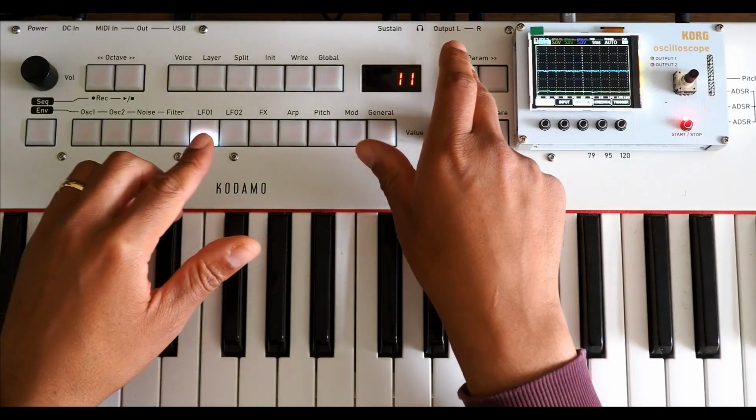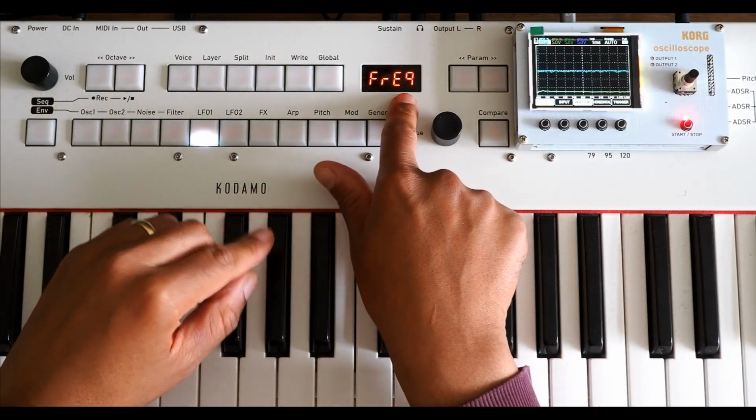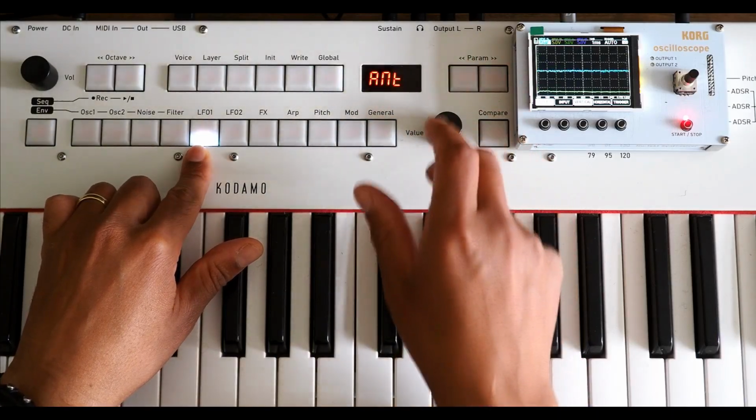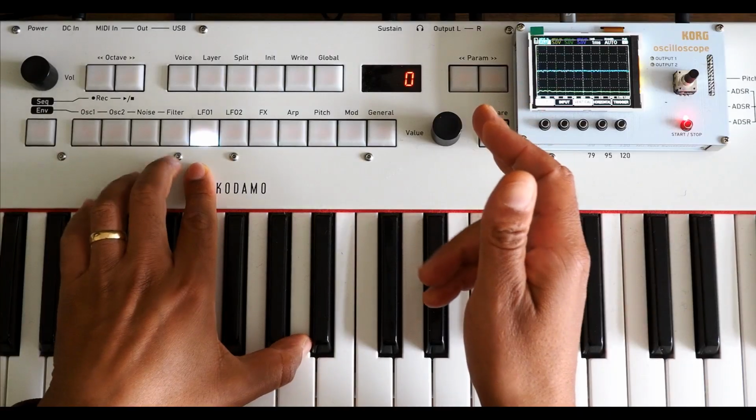So we want to add vibrato. Luckily, the LFO is already set up to modulate frequency by default. So let's just add some amount.